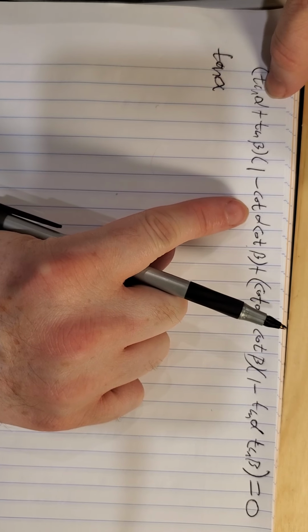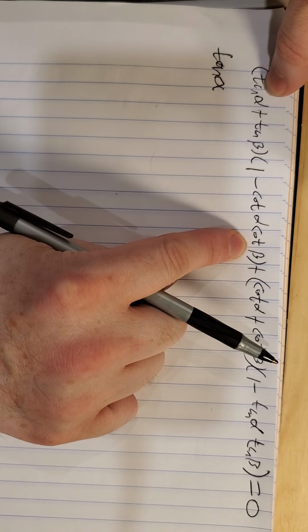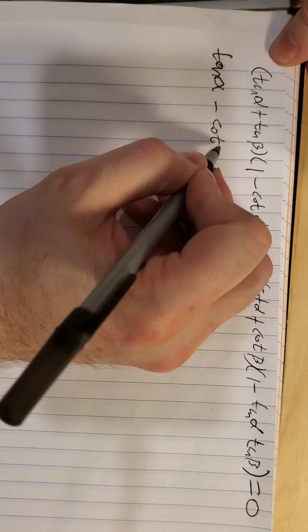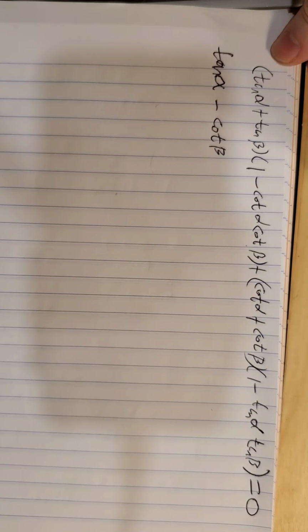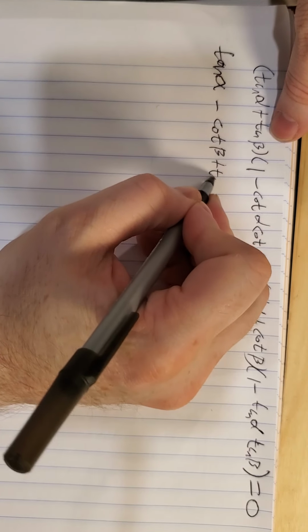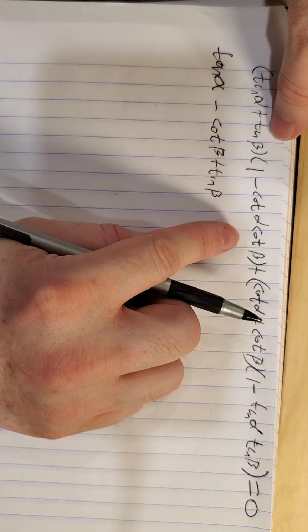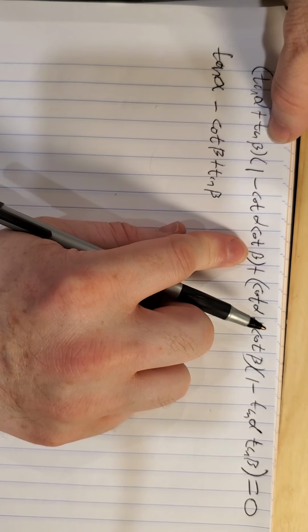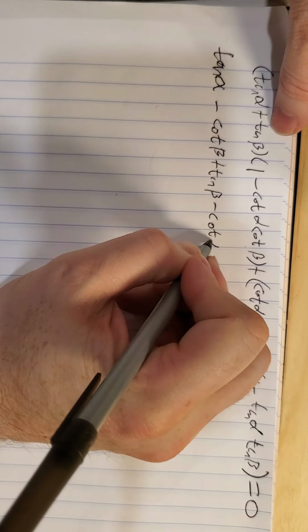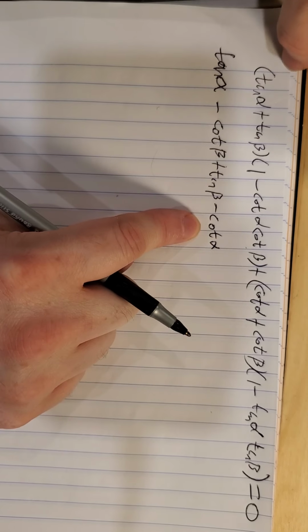Outside, tangent alpha by cotangent alpha, that's a 1. 1 times cotangent beta is cotangent beta, so minus cotangent beta. Inside, we have plus tangent beta. And last times the last, tangent beta times cotangent beta, that part's a 1, so we have minus cotangent of alpha. So there's our FOIL for the first bit.